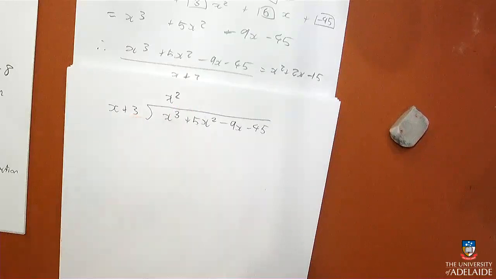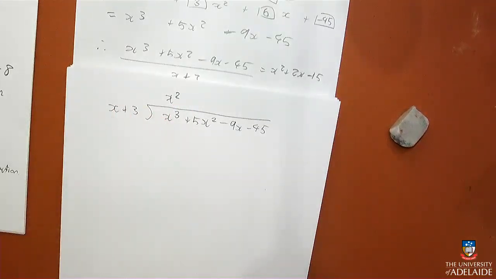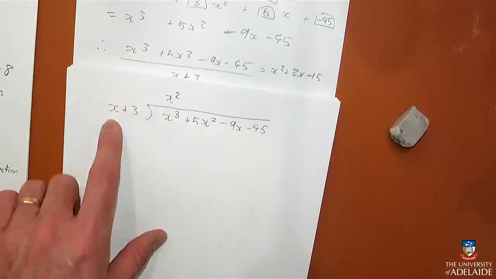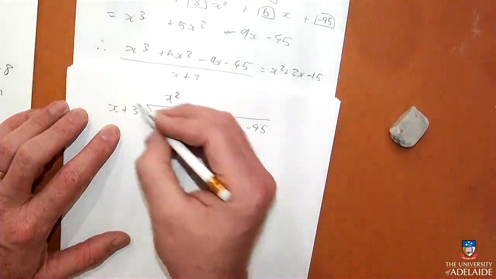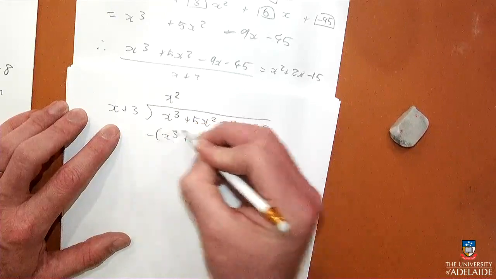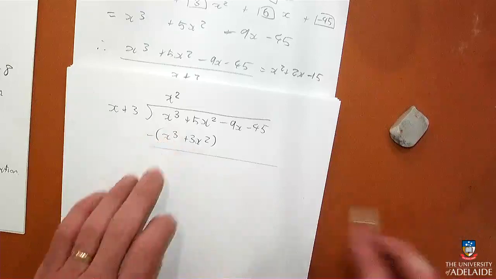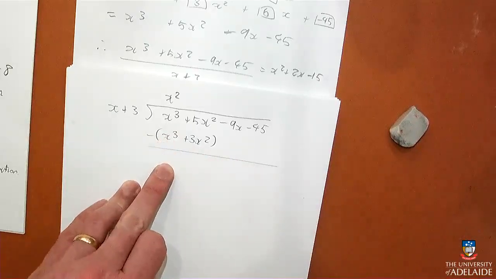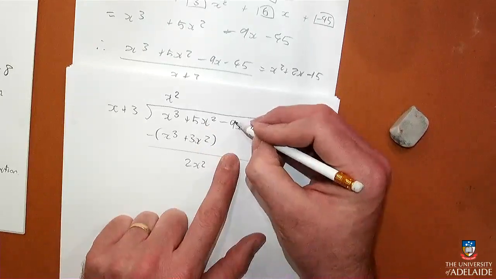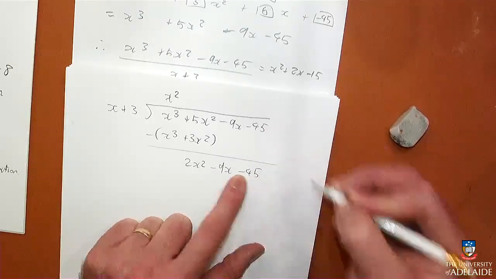And then what we're going to do is go 3 times x squared. Wait, we're not going to do the 3 times x squared. We're actually going to do the x squared times all of this. So x squared times this is x cubed plus 3x squared, and we're going to take that off. So x cubed minus x cubed is 0, as it should be. 5x squared minus 3x squared is 2x squared. Minus 9x minus nothing is minus 9x. Minus 45 minus nothing is minus 45.